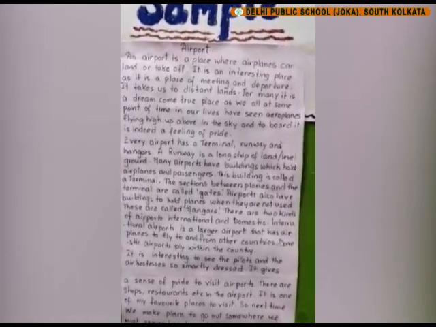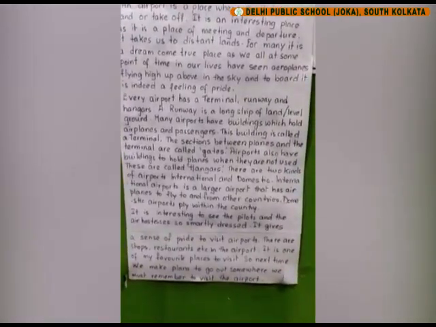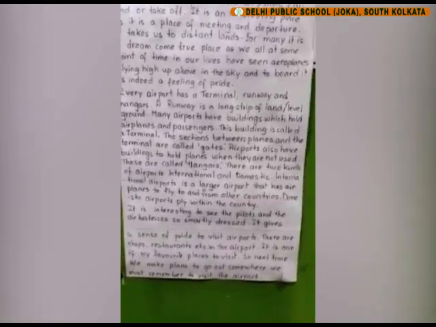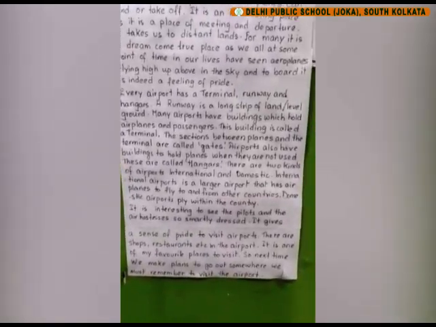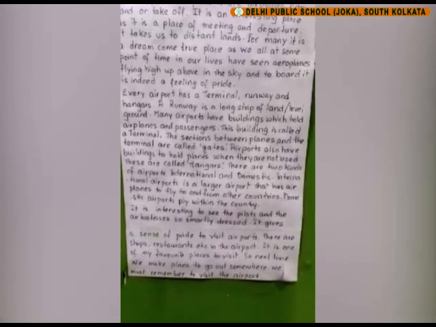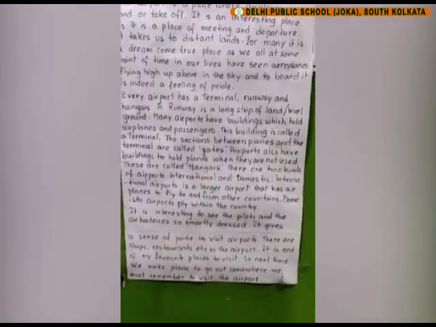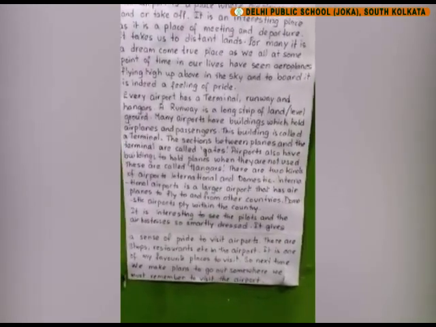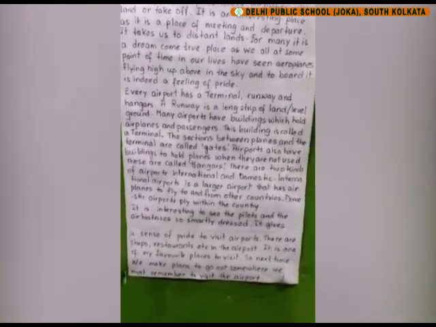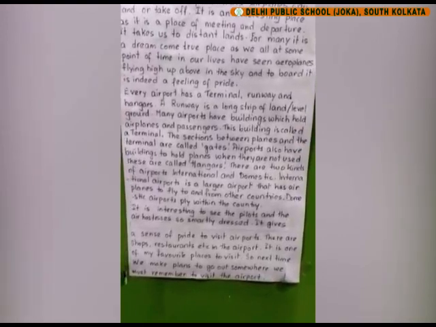Every airport has a terminal, runway and hangars. A runway is a long strip of land or level ground. Many airports have buildings which hold airplanes and passengers. This building is called a terminal. The sections between planes and a terminal are called gates.